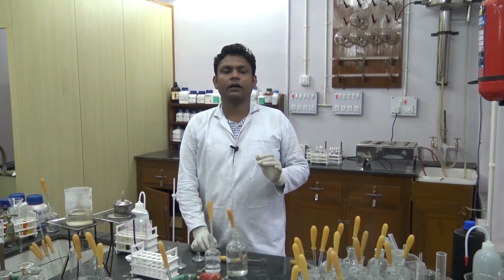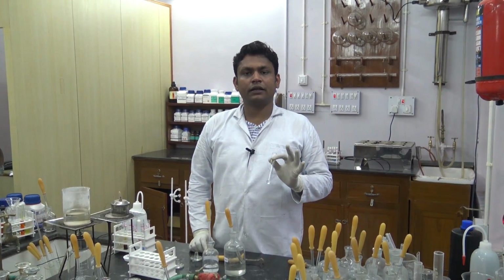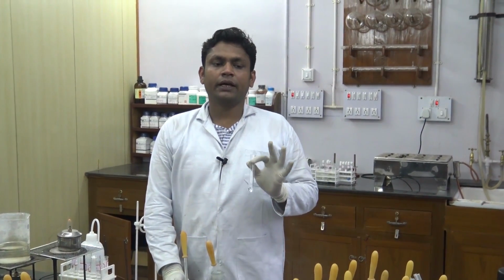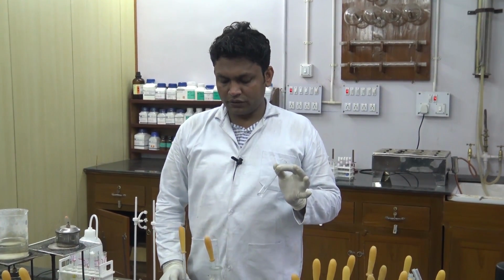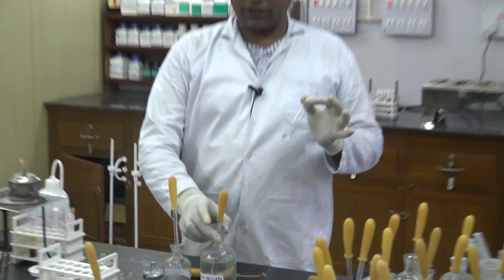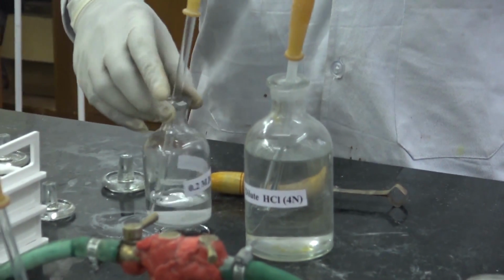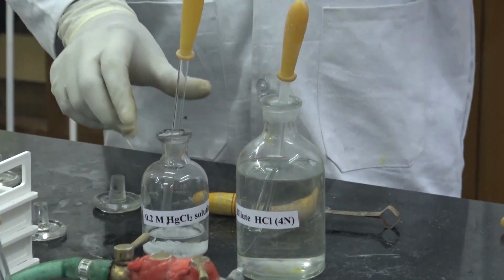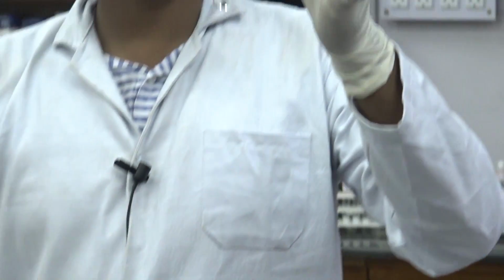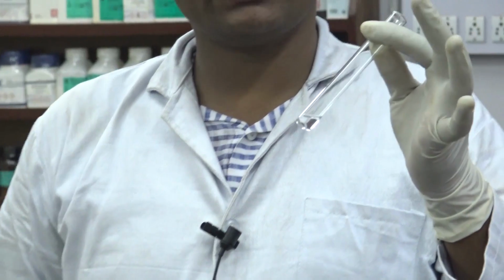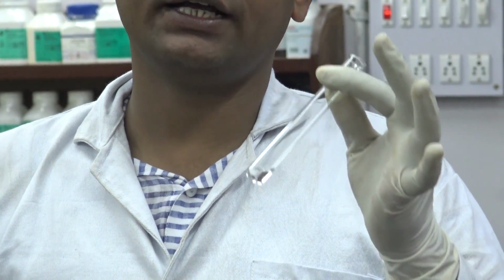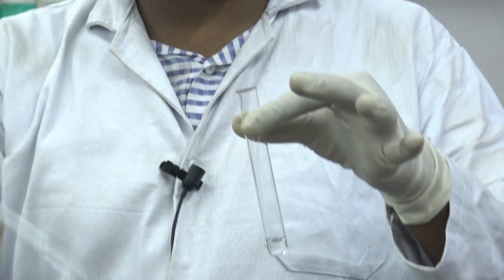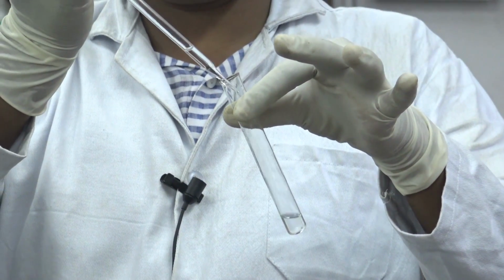Now we will perform the confirmatory test for stannous ion, that is Sn+2, which is mercuric chloride test. For this test we require dilute HCl and 0.2 molar mercuric chloride solution. Then to proceed for the reaction, at first take sample solution which contains Sn+2, then add few drops of HCl into it.